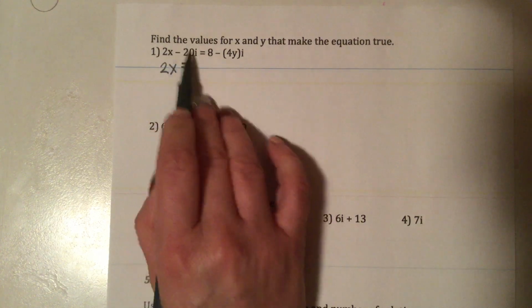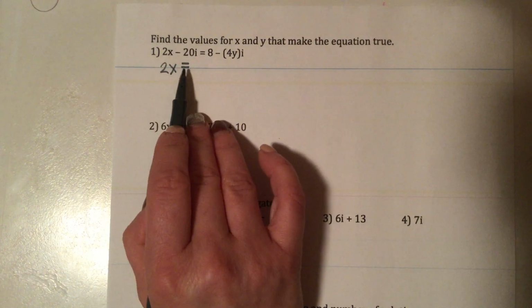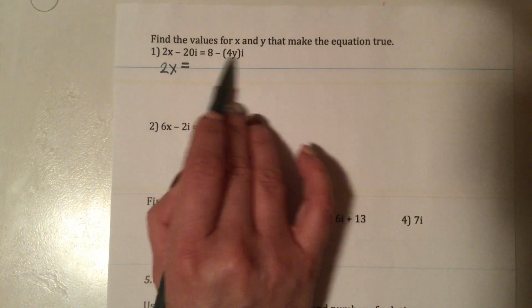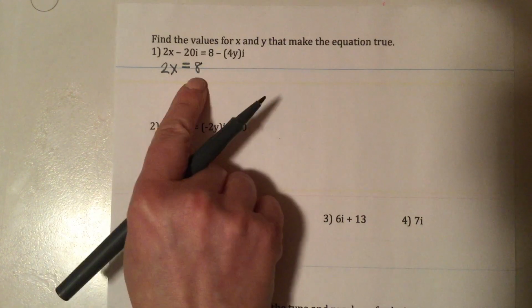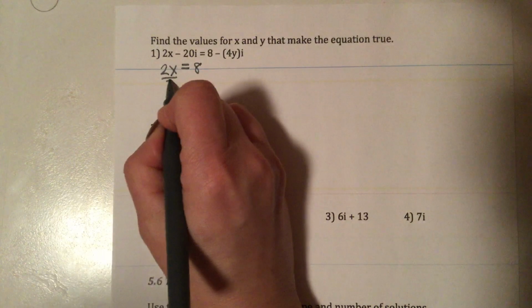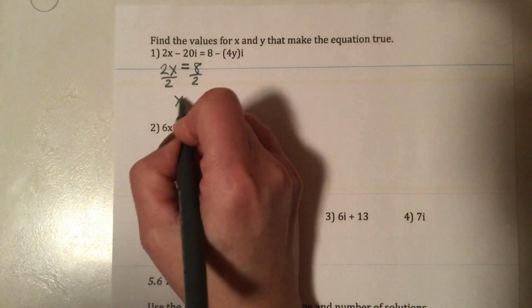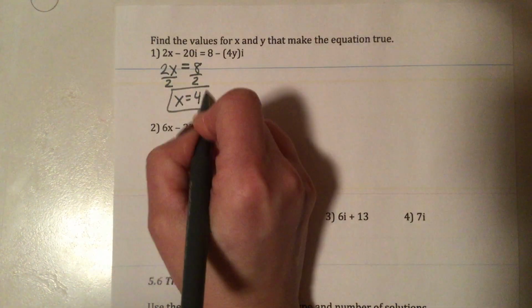There's nothing left real on this side, so I put the equal sign to say, okay, I'm going to the other side. On this side, what is real, what doesn't have an i, is the 8. This is an equation that I can solve. Go ahead and divide both sides by 2. 8 divided by 2 is 4.